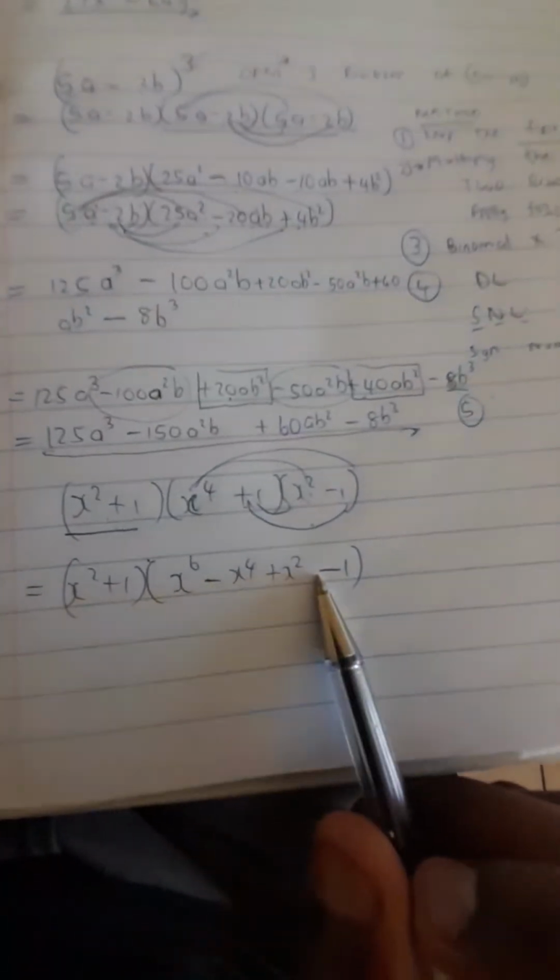Now we have a binomial by a 4 terms, which is fine. So we can distribute x squared to all 4 terms. That's what we can do first. So x squared times x to the power 6 gives us x to the power... Remember, we keep the base, we add the exponents. What's 2 plus 6? 8.